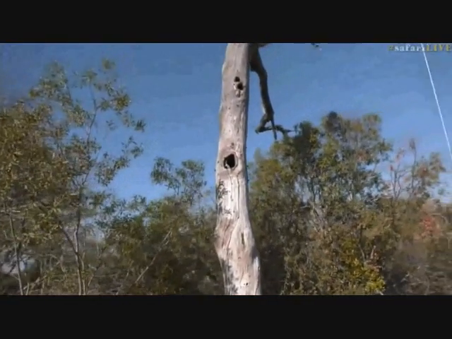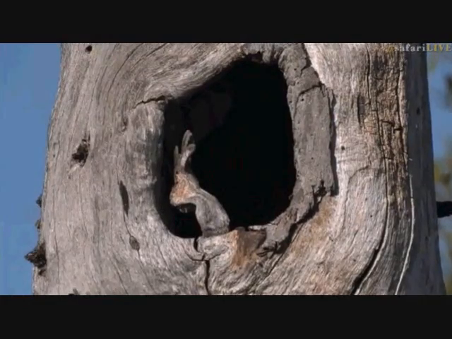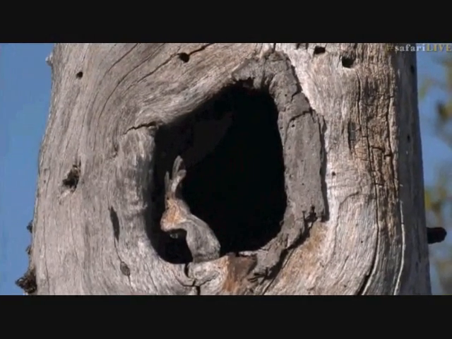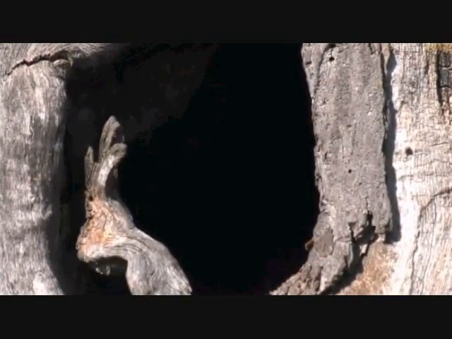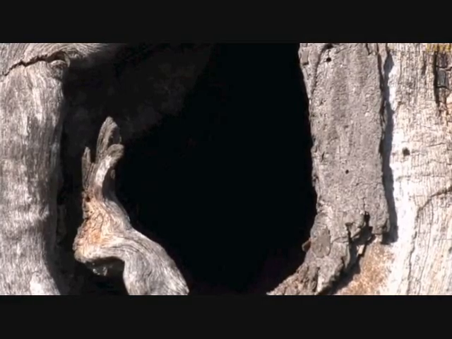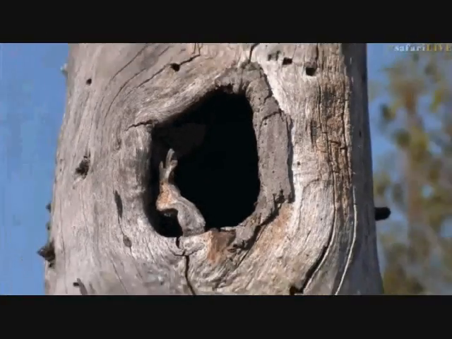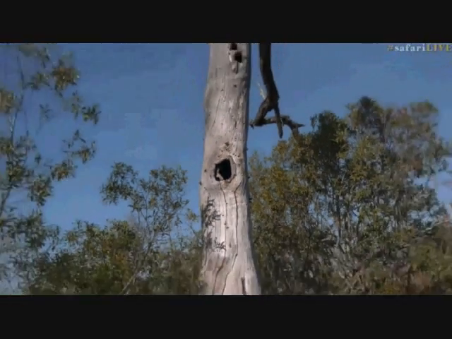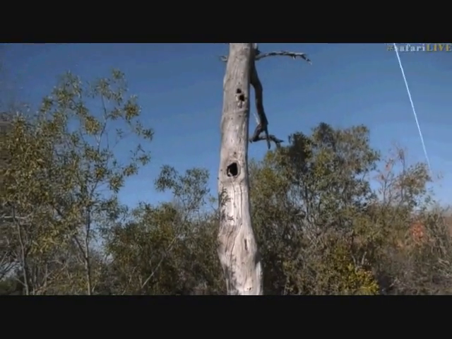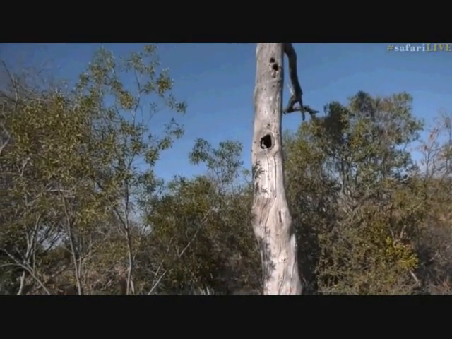There's a little hole. But doesn't look like anybody is home, does it? It looks very quiet in there. Now, I'm sure that this genet uses this tree most of the time, but it wouldn't surprise me if it has got other little hidey holes that it goes into. And there might be different levels too, because it looks hollow all the way through.